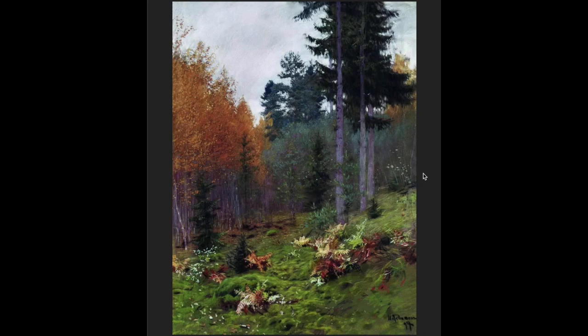But what I want to look at in his work is his use of subtle value changes to show form. And so we'll take a look at him here. This is one of his. You can see a lot of color change here as well, but we want to look at the subtle value changes.